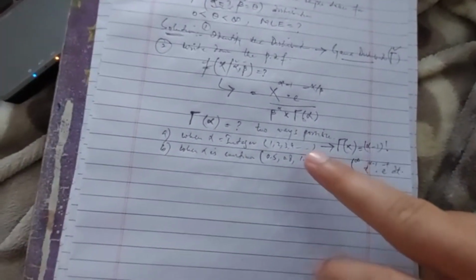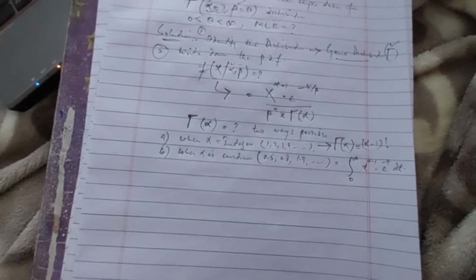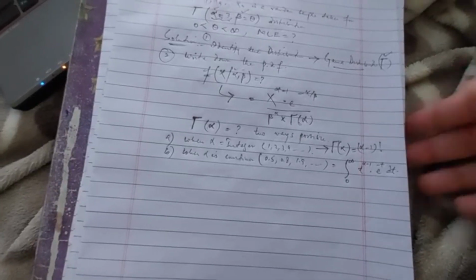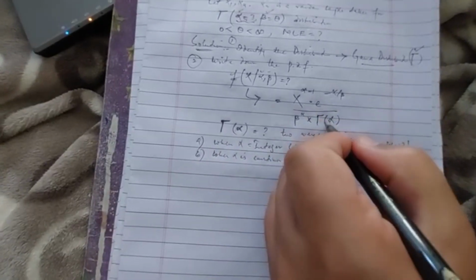So remember that depending on whether alpha is an integer or continuous, we have to define this factor, which is gamma of alpha.